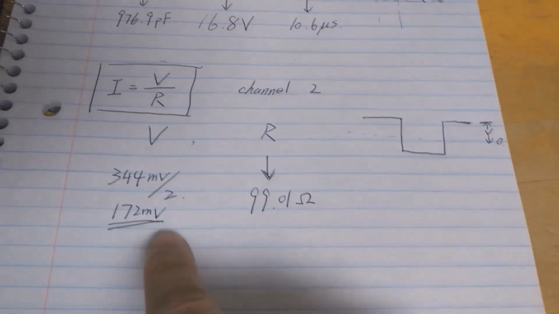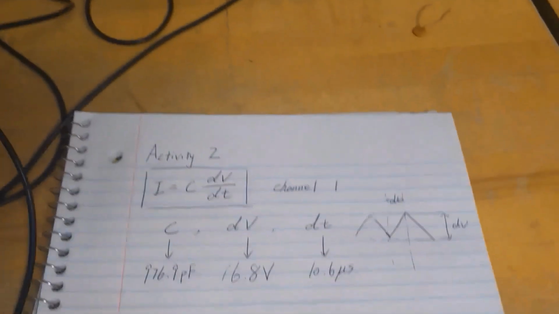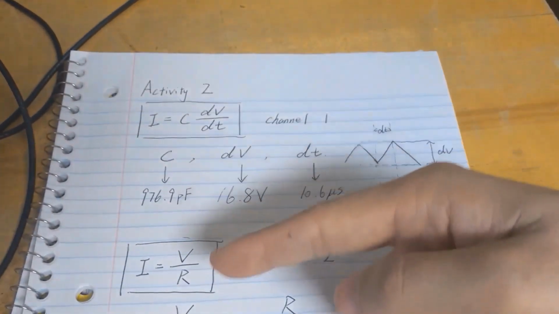For this part, you also need to use those measured values to calculate the current, and compare these two currents to see if they are the same.